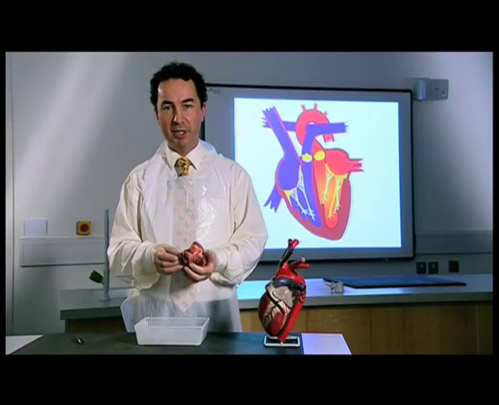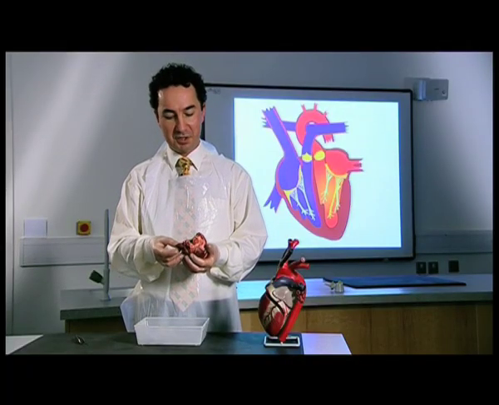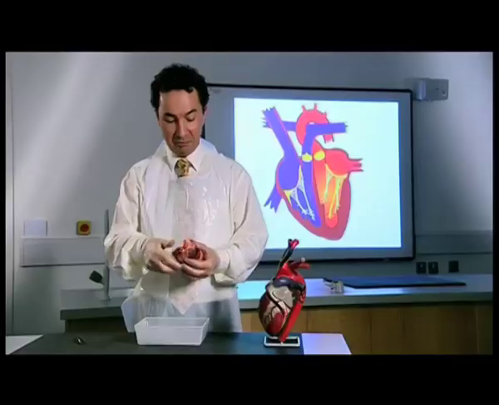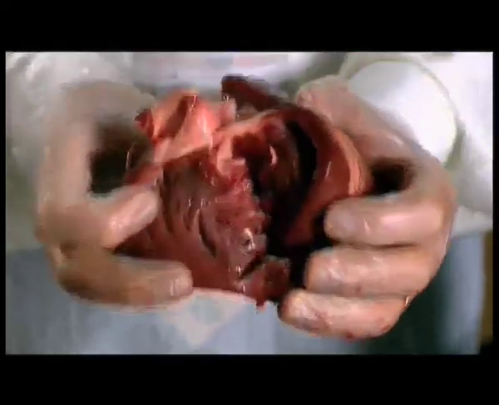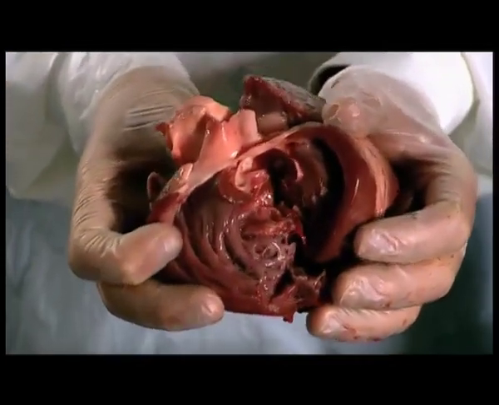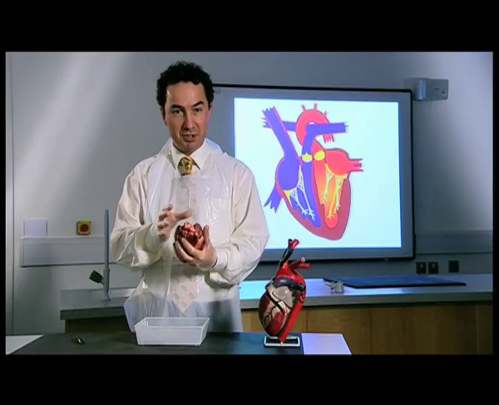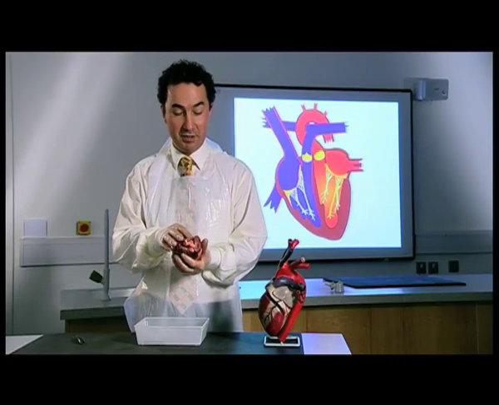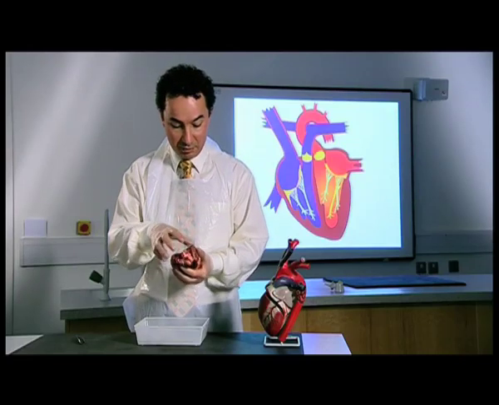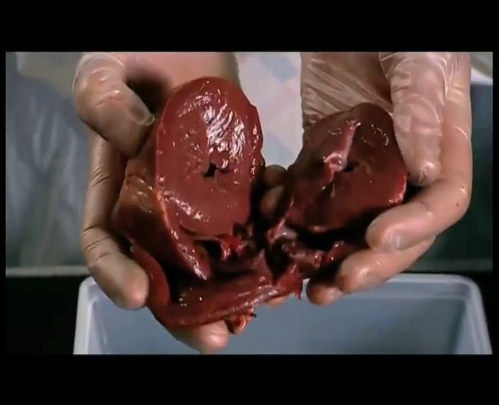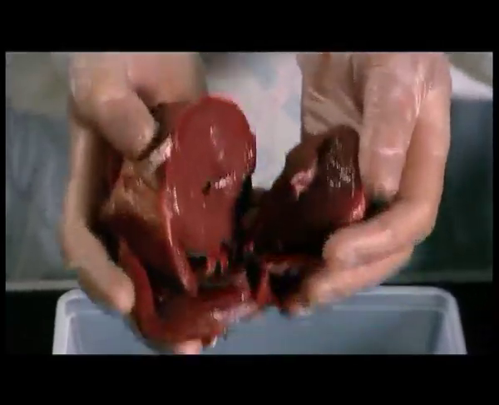This arrangement of chambers and valves allows deoxygenated blood to reach the right atrium. From there, the right ventricle, which is responsible for pumping that blood into the lungs. In the lungs, it picks up oxygen, becomes bright red, and returns to the heart, to the left atrium, from there to the left ventricle. And this muscular pump pumps that blood around the body.